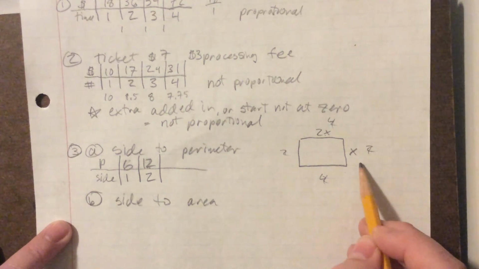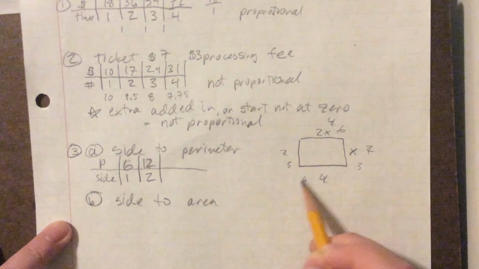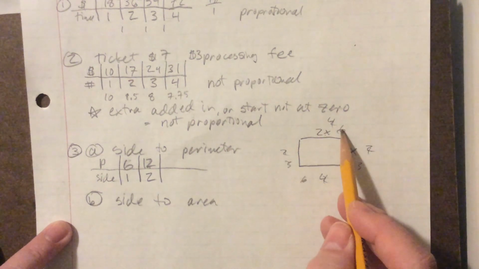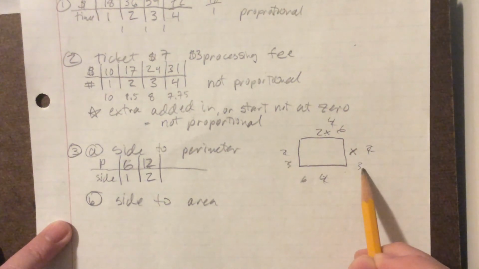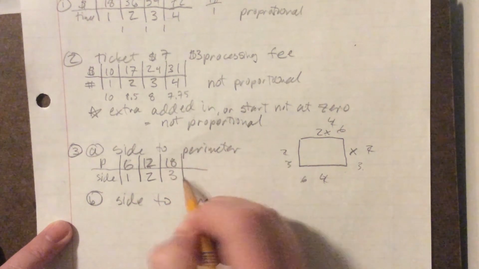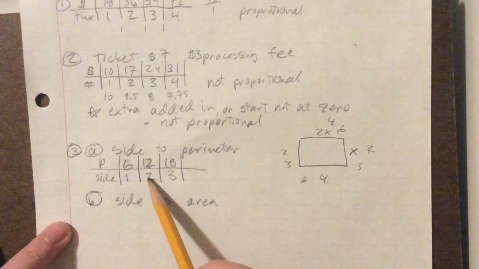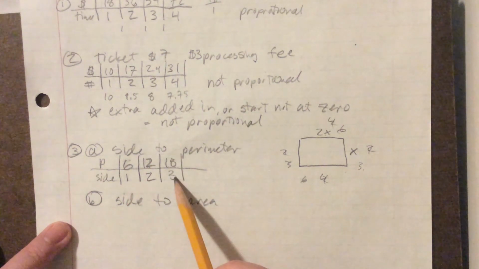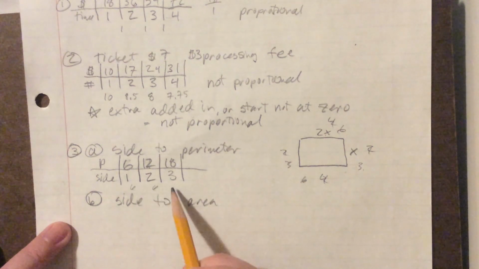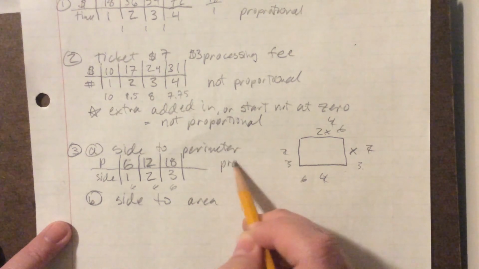If this side is 3, then this side is 6. 3 and 6. 6 plus 6 is 12, plus another 6 is 18. Okay? And just looking at them right now, if we do this division, it's 6. If we do this division, it's 6.